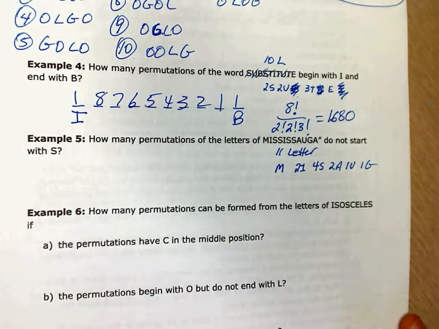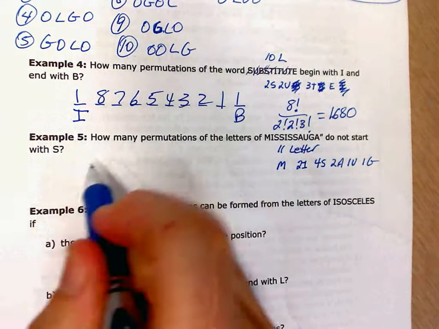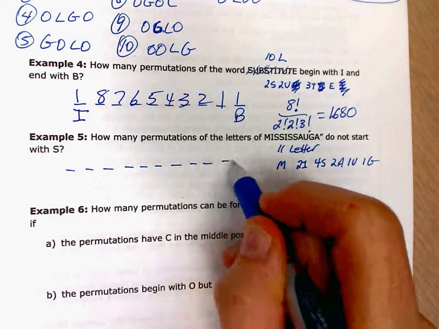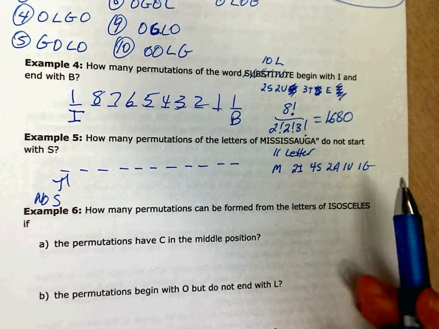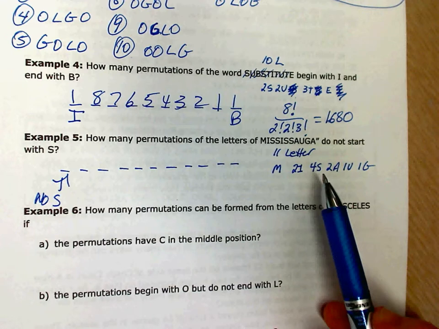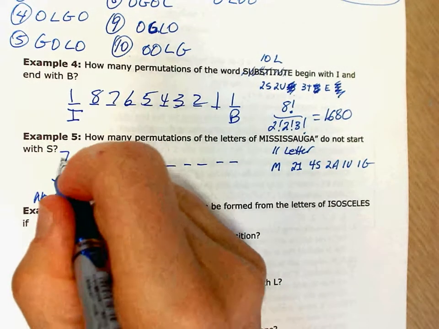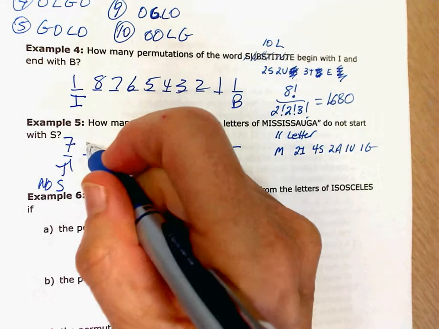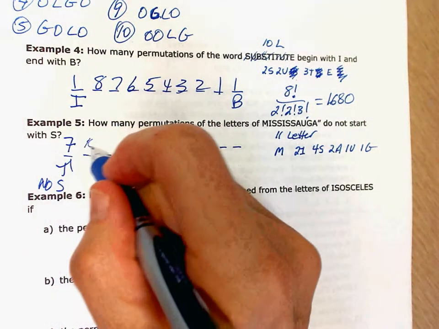Okay, so let's do it. We have 11 letters, but no S. So how many letters do we have to choose from? 7. Perfect. Now we have 10 letters to play with, because we're down 1: 10, 9, all the way down to 3, 2, 1.